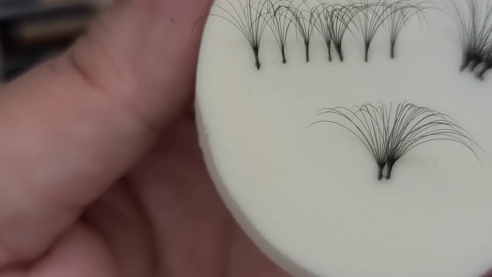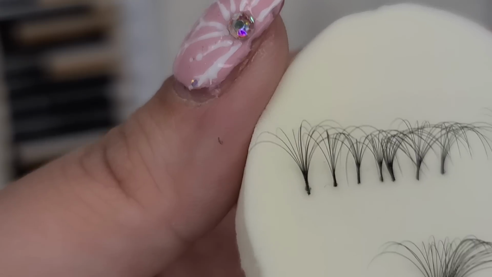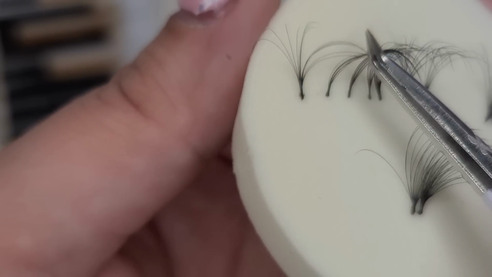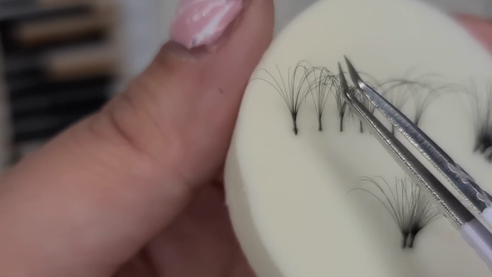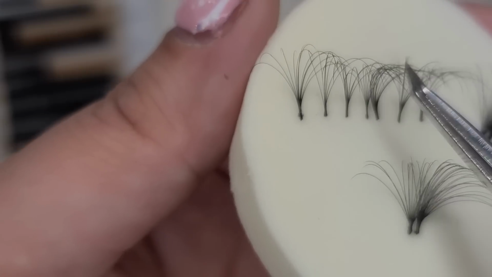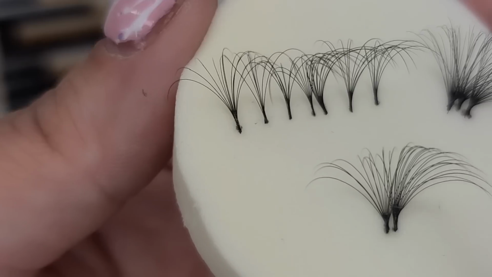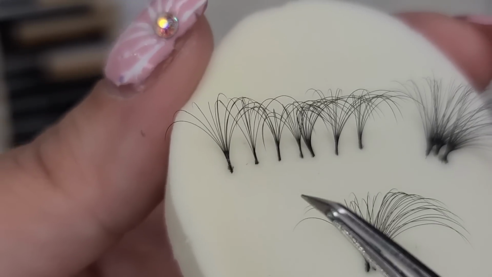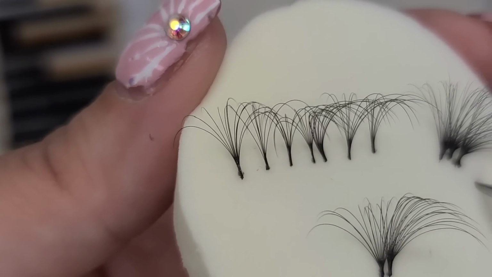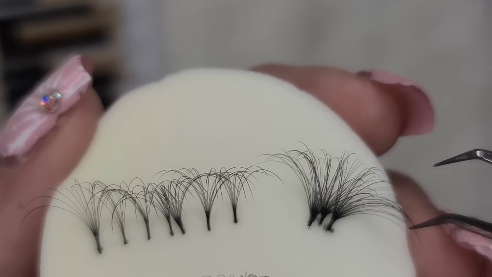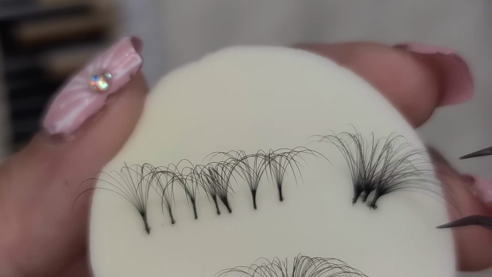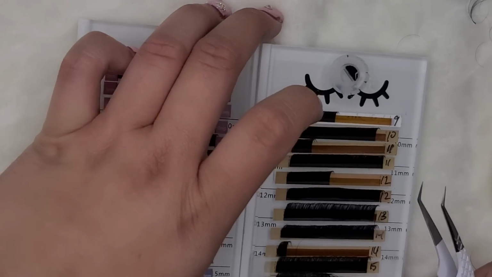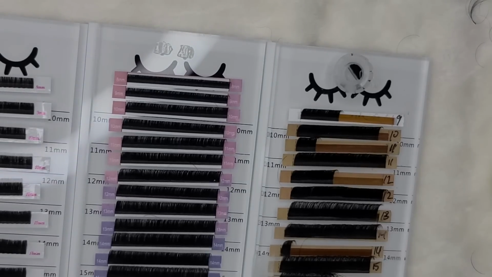And these ones right here, these are the 0.4 mega volume fans that I did with the SocoLashes. So again, these ones right here are a little bit thicker. These are the 0.5. So the thicker the lash, the lighter the fan you want to make. 0.4 is right in between both of them, so you can get away with doing volume fans and mega volume fans. So again, these are the 0.3. The lighter they are, the thicker the fan you can make. I hope this video explained the difference between volume and mega volume.